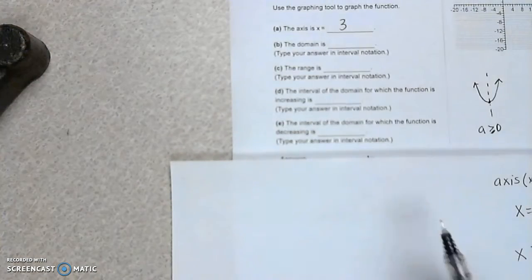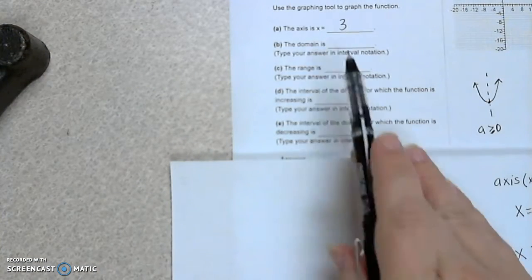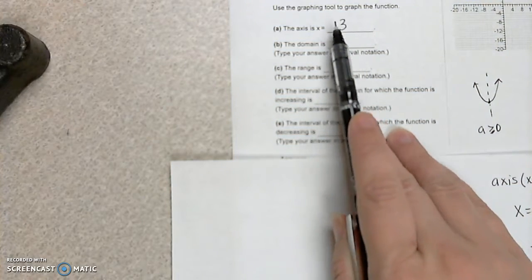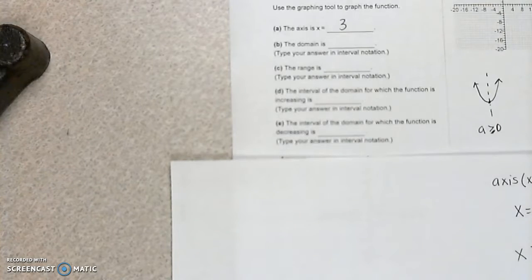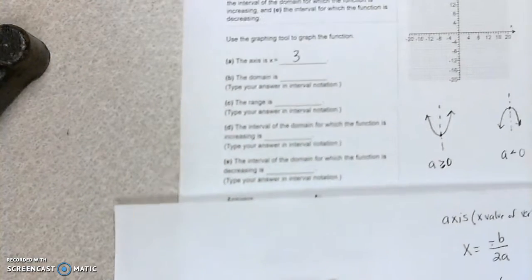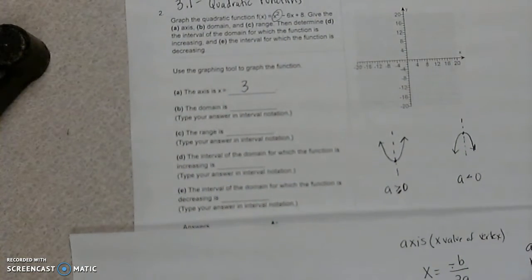Alright, so we now have graphed it. We know where the axis is. It's always the x value of our vertex. And now we want to look at the domain. Okay, so before we continue forward, let's go ahead and graph it.